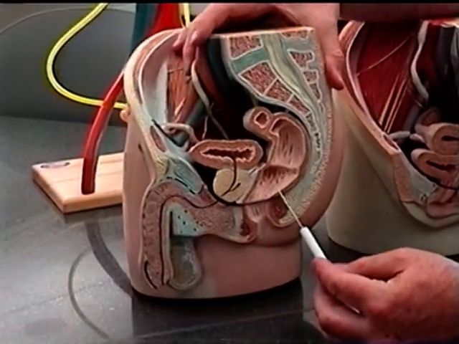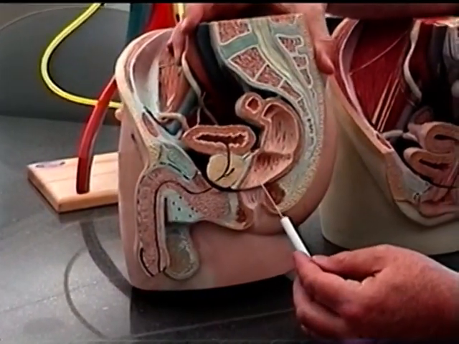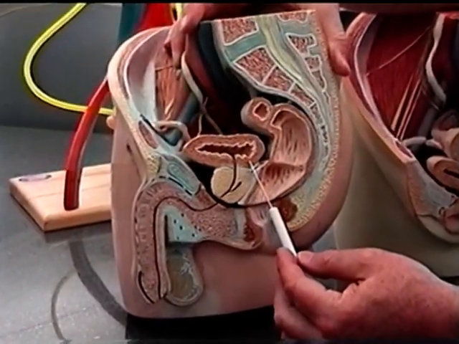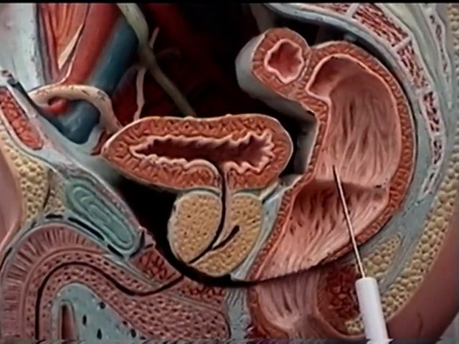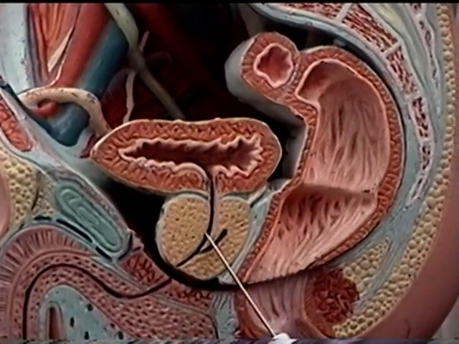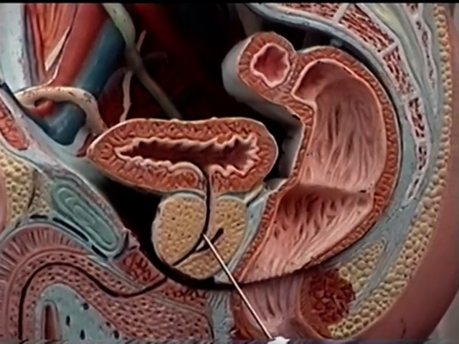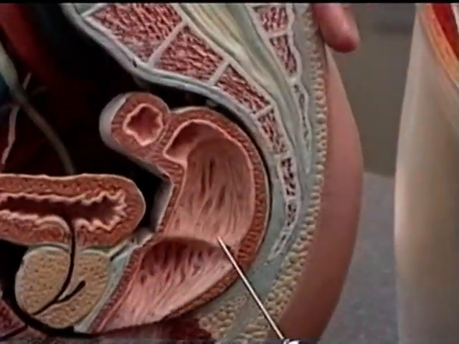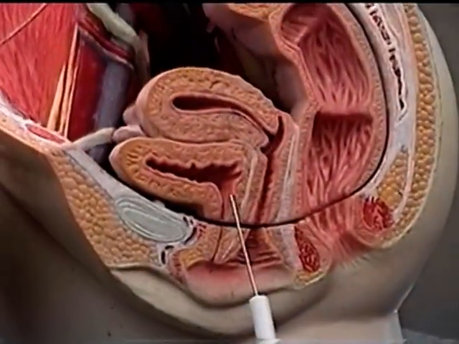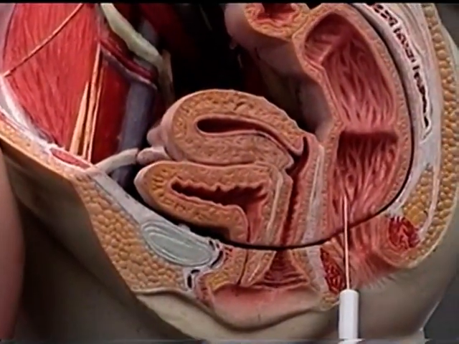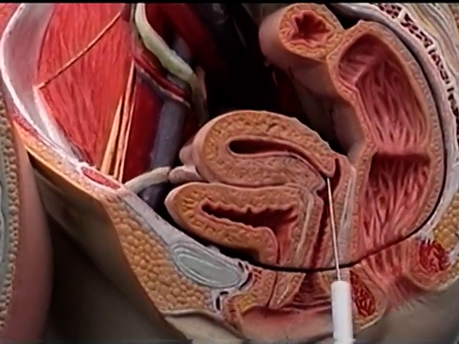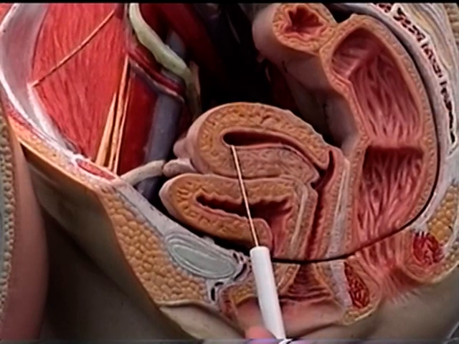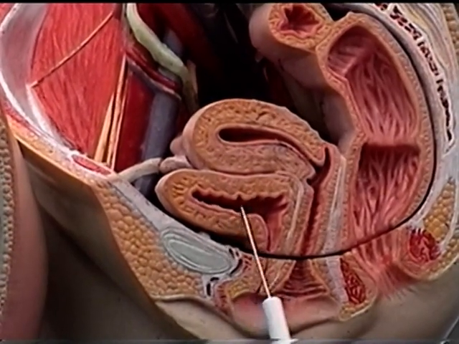So we want to go back and look at the bladder again. In men, the bladder sits in the pelvic cavity, anterior to the rectum, and above the prostate gland that is below it. In women, the bladder is still anterior to the rectum, but it's also anterior to the vagina, and the uterus overlies it, and so the bladder is here.